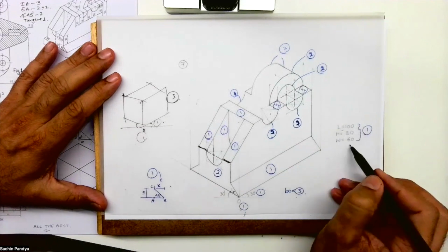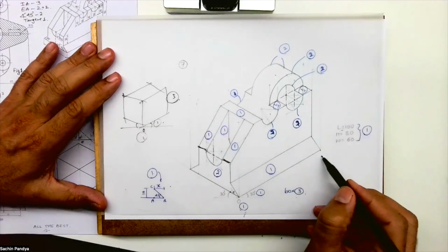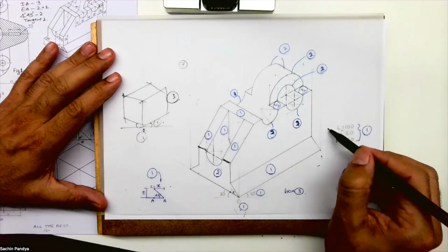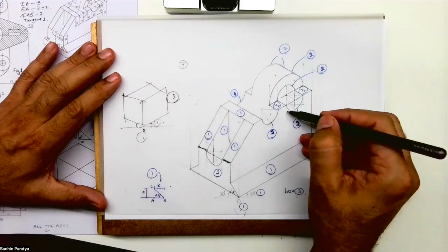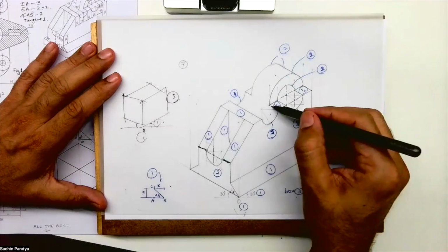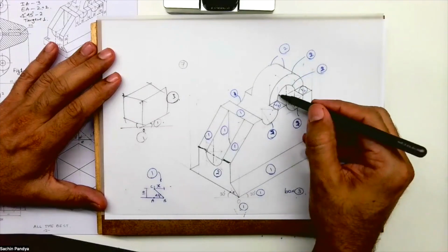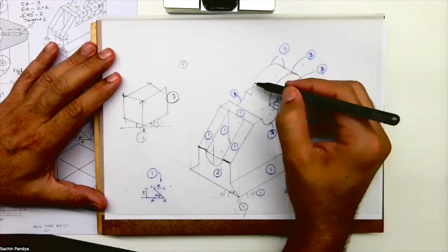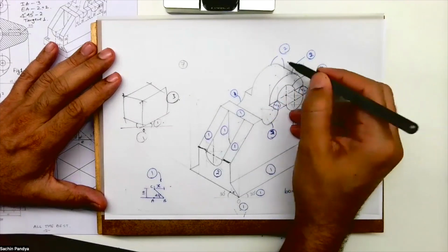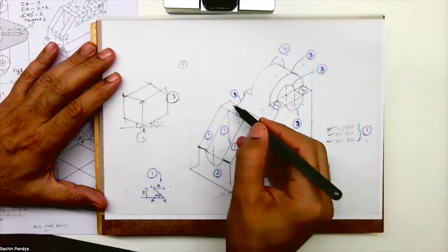Writing length, width, and height, showing length, width, and height. You can show it on this box also, or you can write it like this. That is for 1 mark. Then drawing this circle is for 2 marks. Drawing these 2 rectangles is for half. Drawing this above circle is for 2 marks. Drawing this circle is for 2 marks. Drawing this circle and tangent is 2 marks. Drawing this circle is 1 mark.